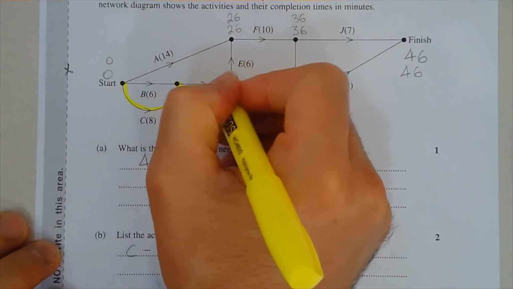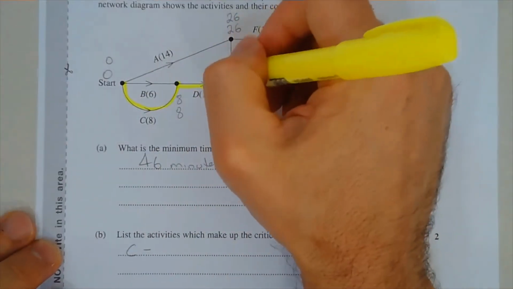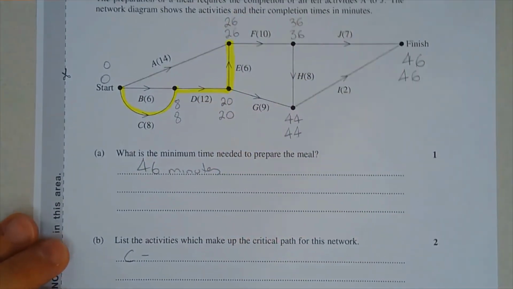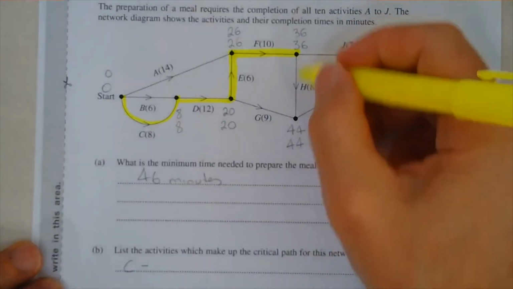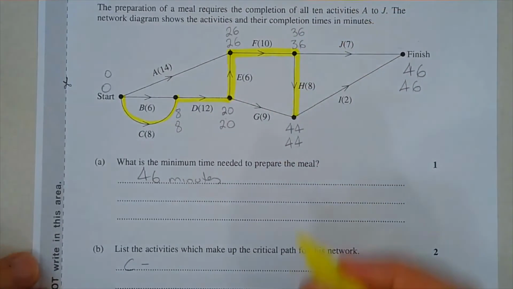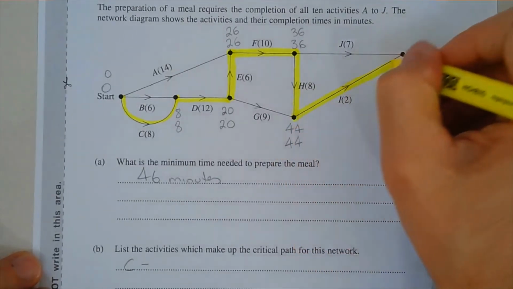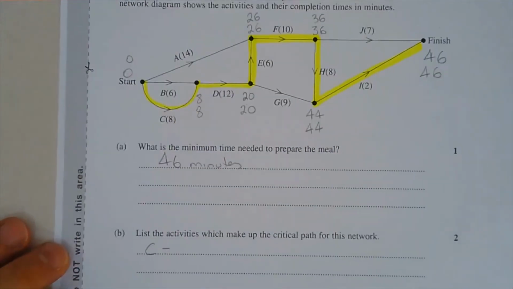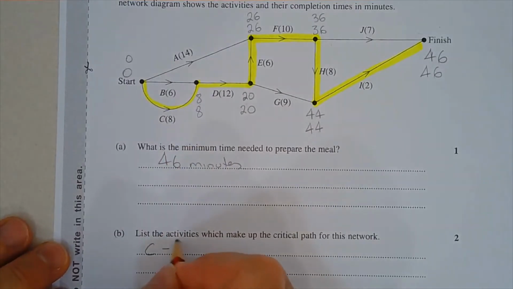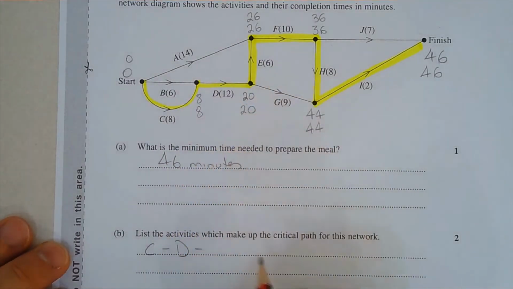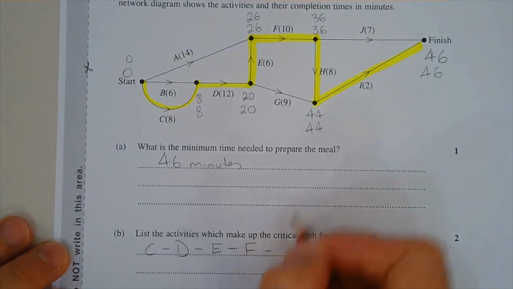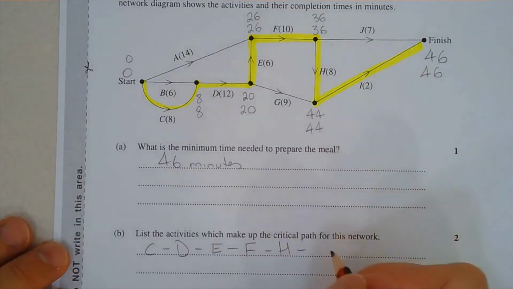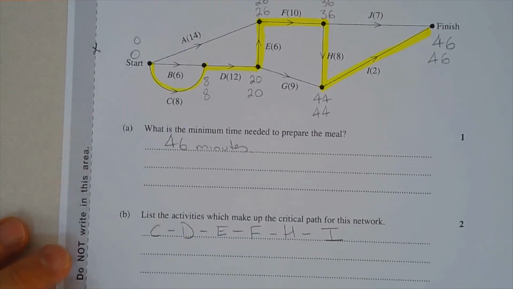So activity D through activity E, through activity F, through activity H, and then through activity I. Okay. So it's C, D, E, F, H, and I.